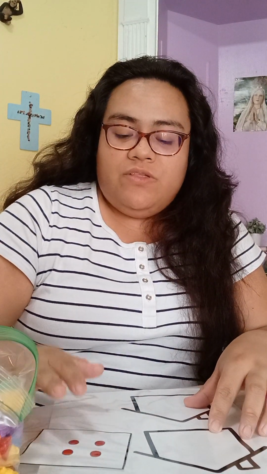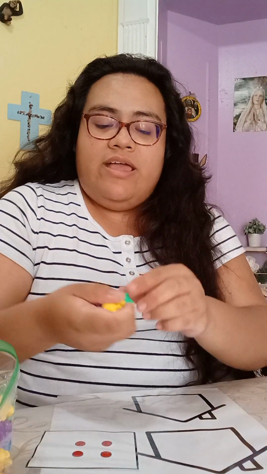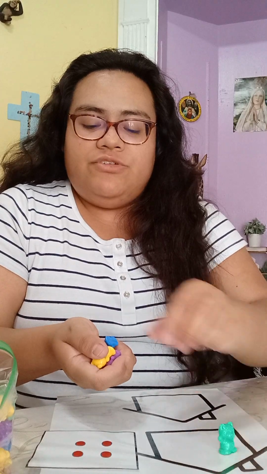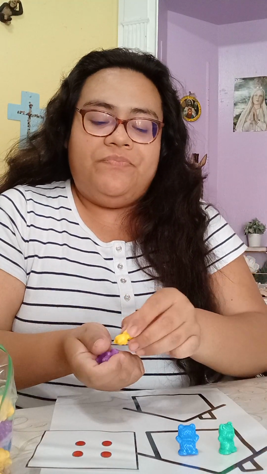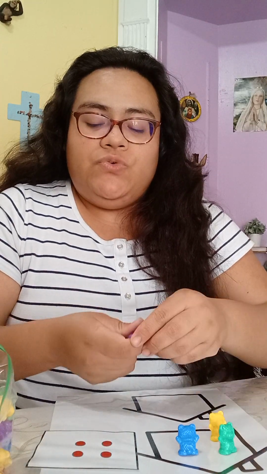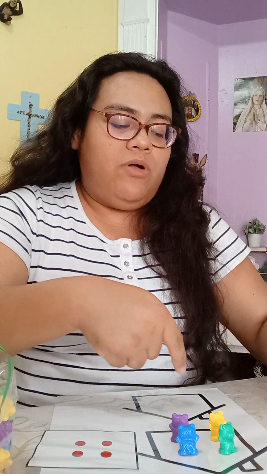And so they would start by going anywhere in the deck and picking out a card. So this one has 4. They would put it down to either the top house or the bottom house, and then they would go ahead and find 4 bear counters, and they would try to duplicate the pattern that is being shown. So we have 2 dots at the top, 2 at the bottom. I have 2 bears at the top, 2 at the bottom.